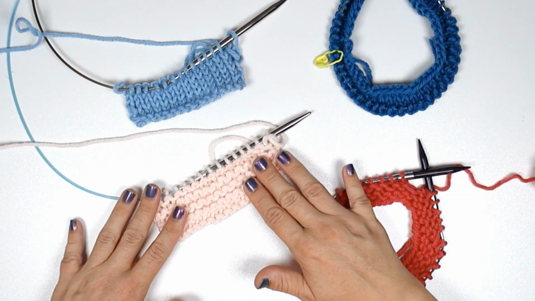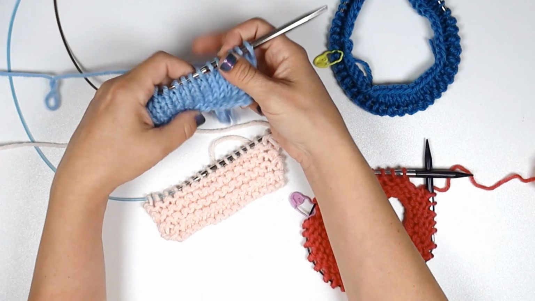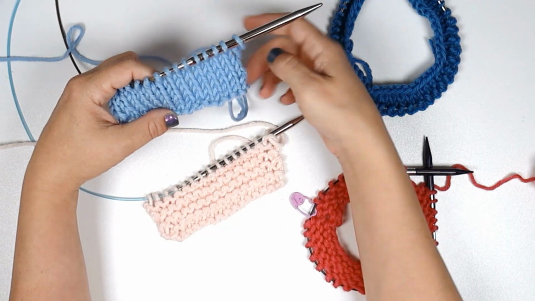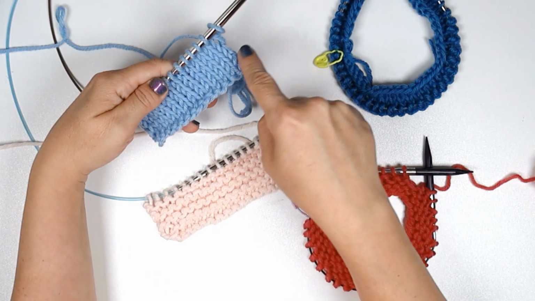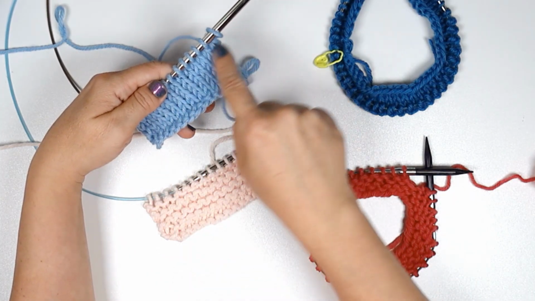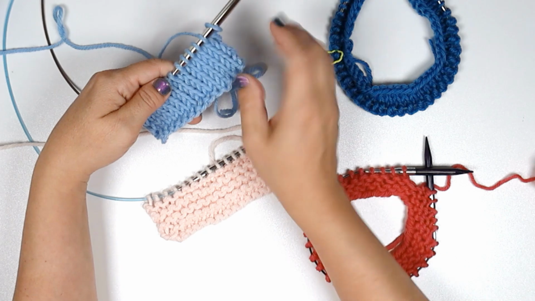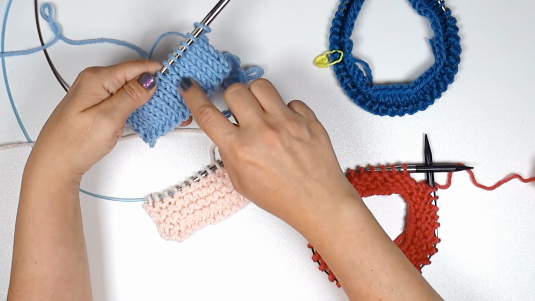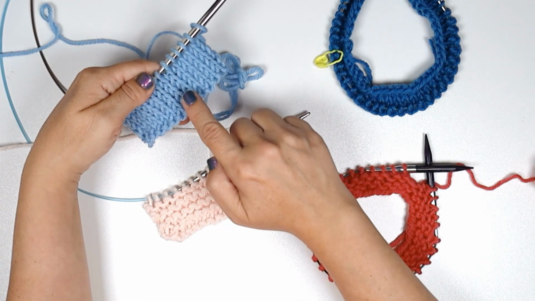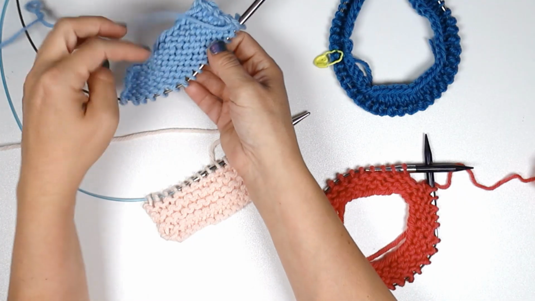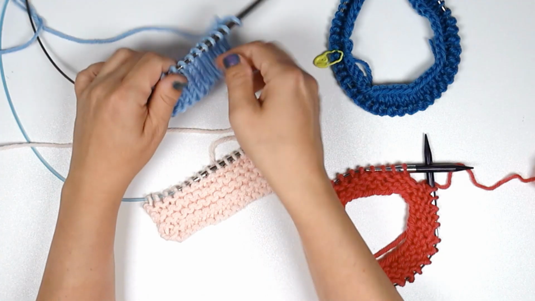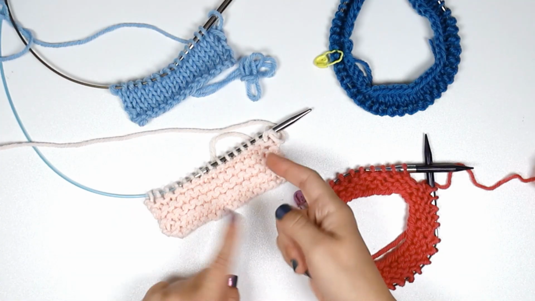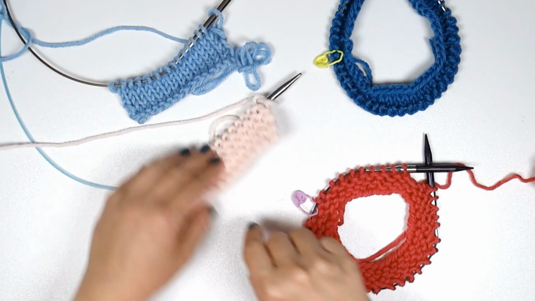After you've learned garter stitch, oftentimes the next stitch that you learn will be stockinette. And stockinette is a stitch that is worked flat, knit a row, purl a row, knit a row, purl a row, and you get this fabric that has these flat stitches all aligned on one side and these bumpy stitches all aligned on the other. Whereas with garter stitch, the bumpy and the flat alternated.